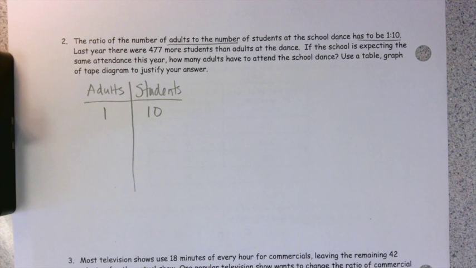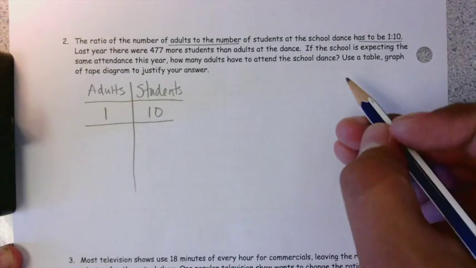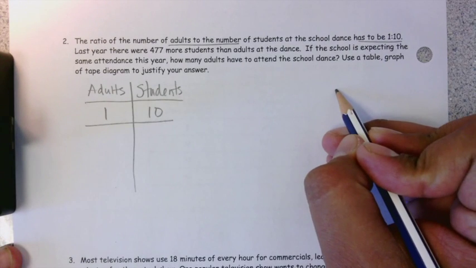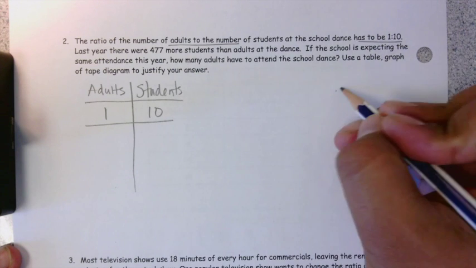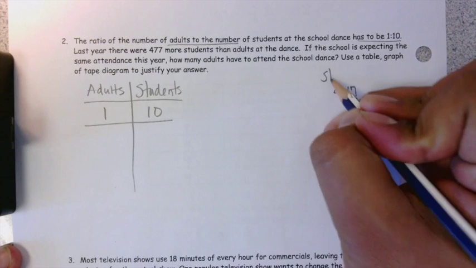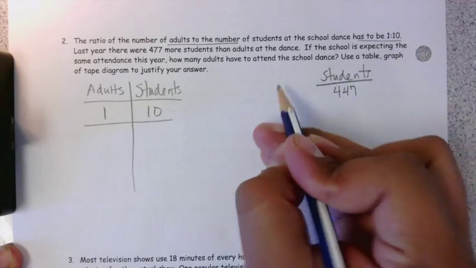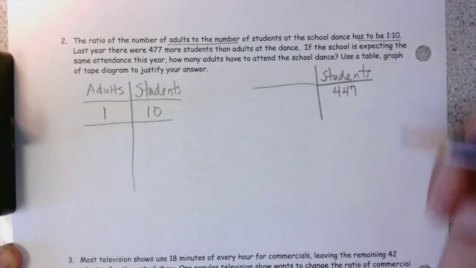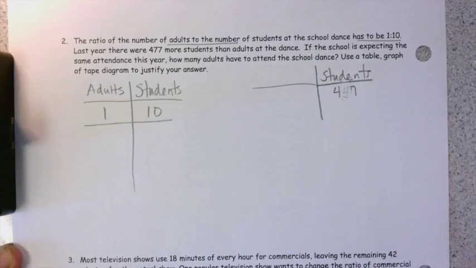Because I turned the tens into 1. How many students total? 477. There you go.